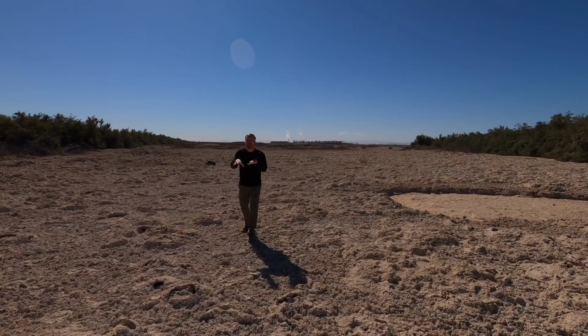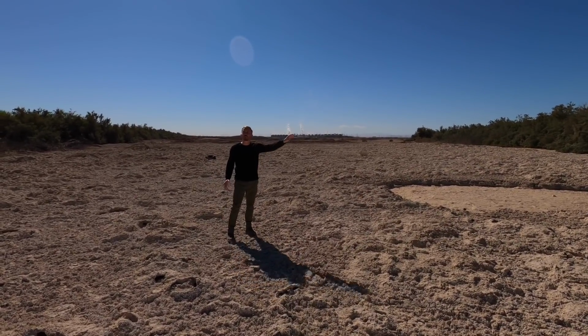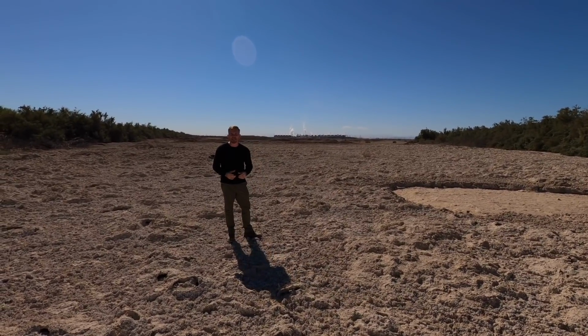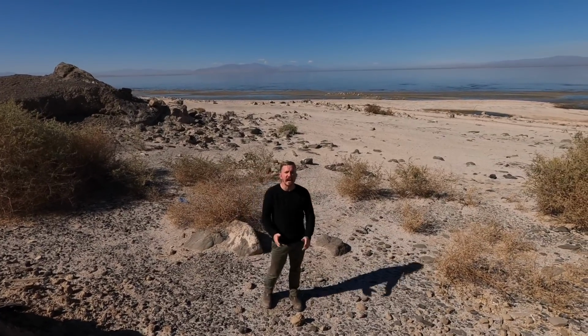Now, this dry lake bed does create its own issues, but now I'm about to show you why the agricultural runoff causes a different problem in the sea itself. While visiting the Salton Sea today, there's been a lingering odor in the air, and as I get closer to this body of water, it's actually getting exacerbated.